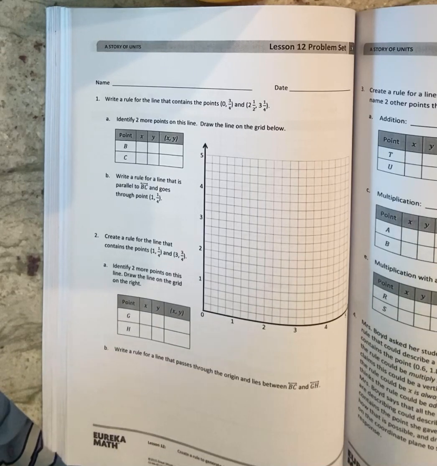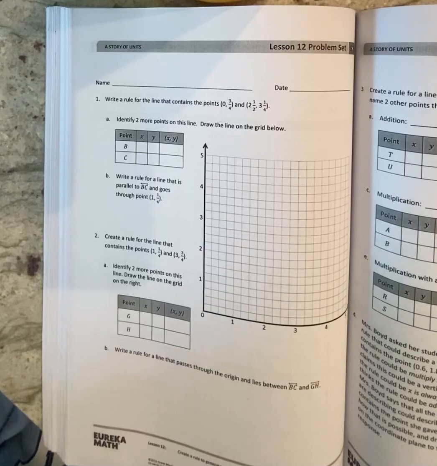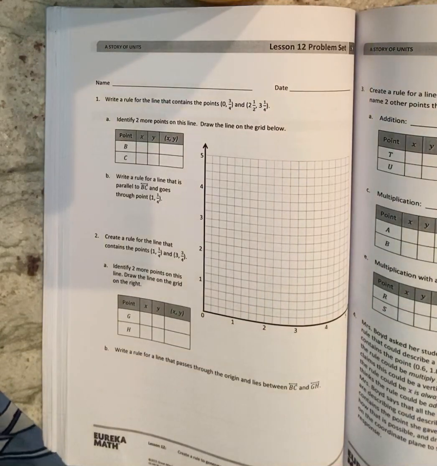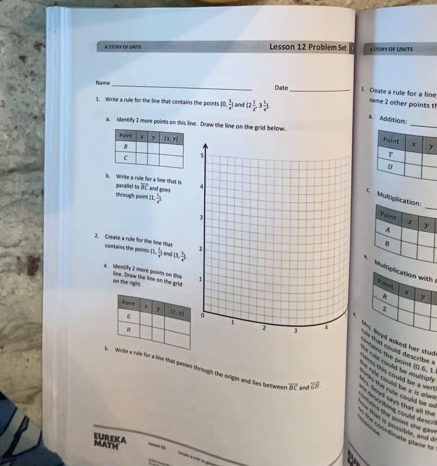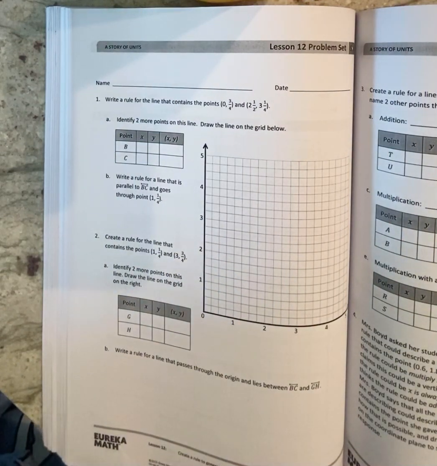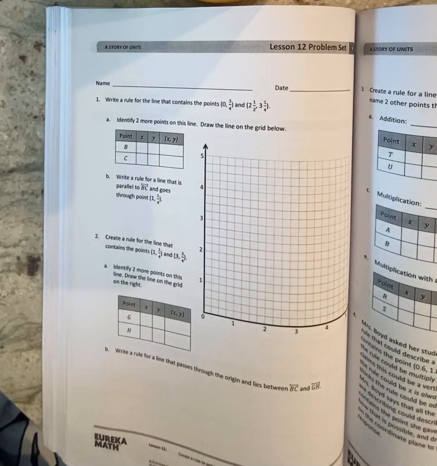So for this lesson, we're going to be creating a rule to generate a number pattern and plot the points. Again, pretty similar to what we've been doing so far, but each time we go through these lessons, we're learning something new or it's getting a little bit more difficult. I am on page 66. If you need to get your book, open it to the right page, you can pause me at any time.